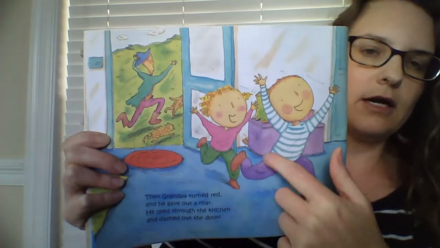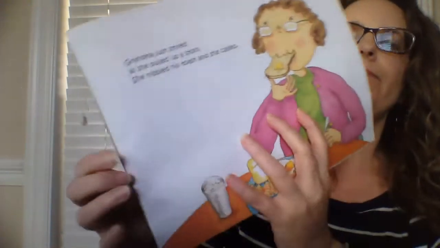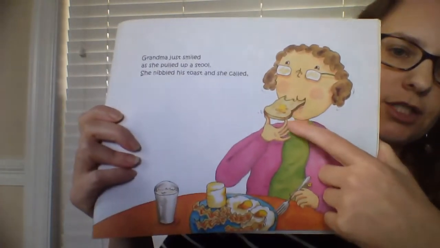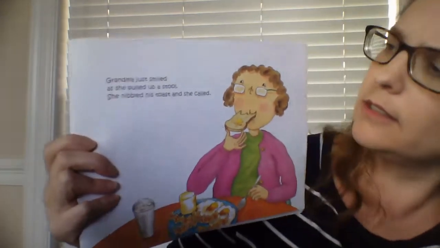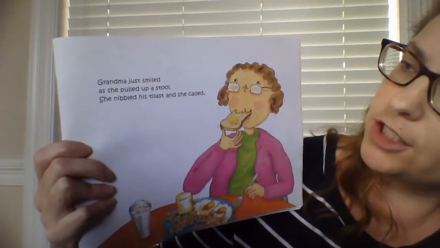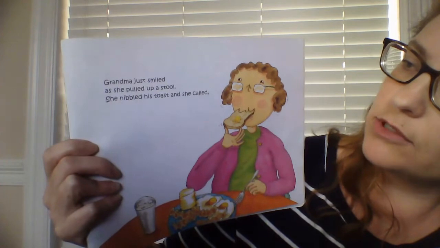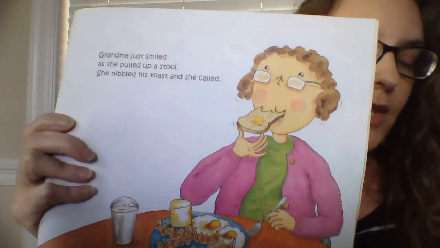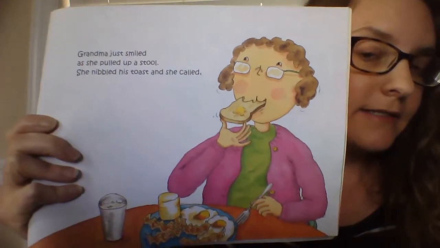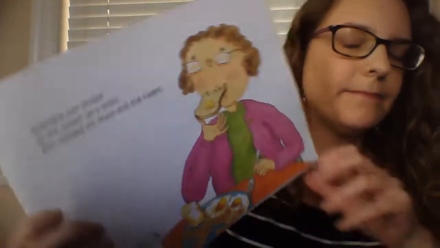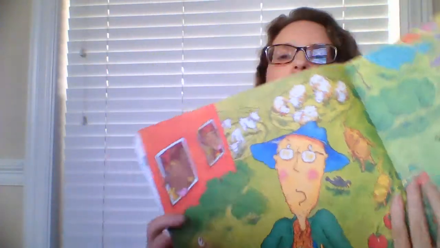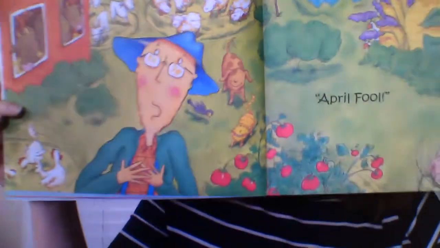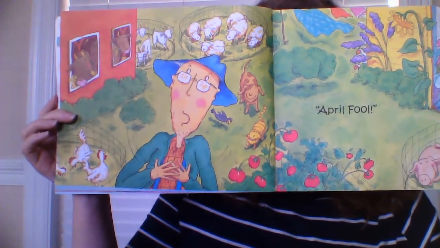Well, in are coming the grandchildren. And here's Grandma. She's just sitting down eating his breakfast. Grandma just smiled as she pulled up a stool. She nibbled his toast and she called. What do you think Grandma's going to say next? What do you think? "April Fool." So is it April Fool's Day after all?